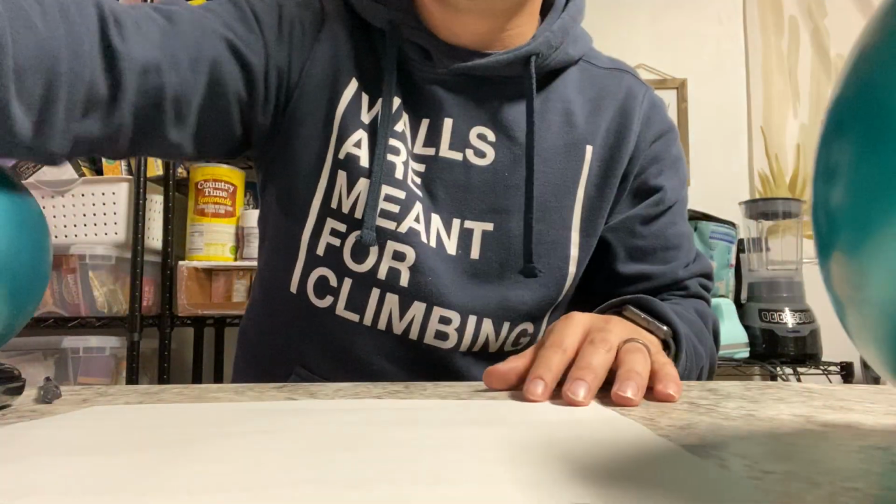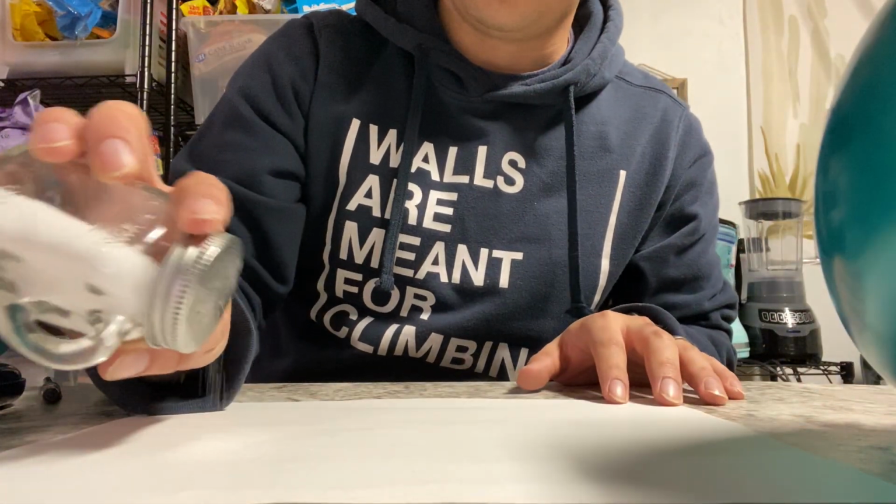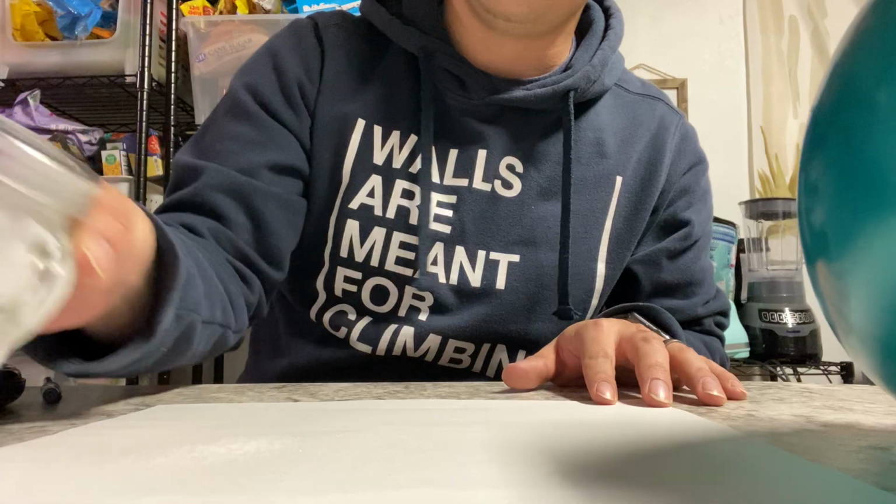So just to show how this force really does exist, I'm going to tilt the camera just a bit so you can see the paper here. And I'm going to just spill some salt on here. And you may not see it, but you can sure hear it.